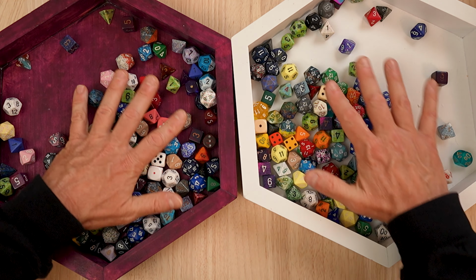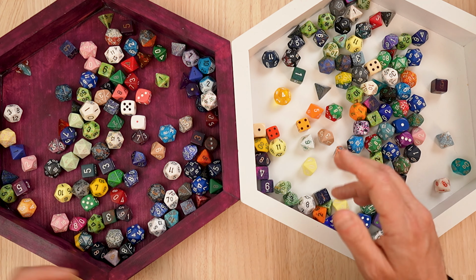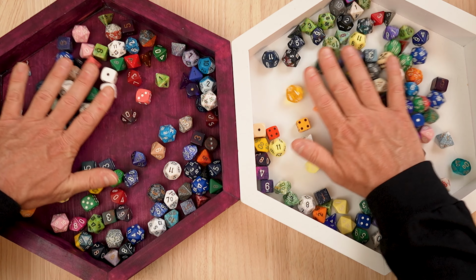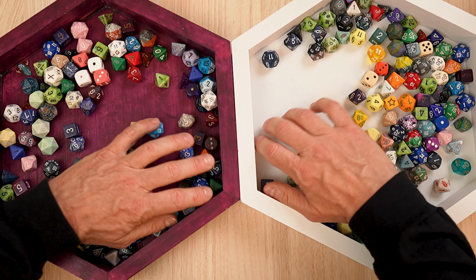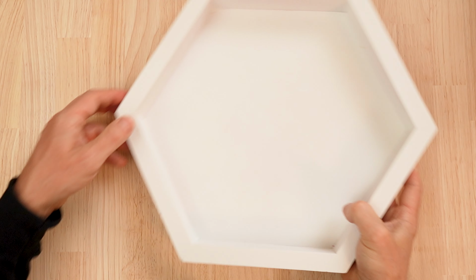Man, D&D dice are so cool. Look at all of these colors. Look at all these shapes. It's just amazing. I love looking at dice. I love playing with dice. Anyway, we're going to get into the basics, as I said, and do a real quick overview. All these dice are just so cool.